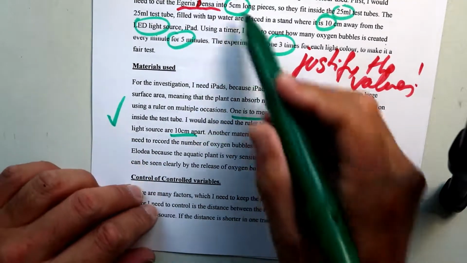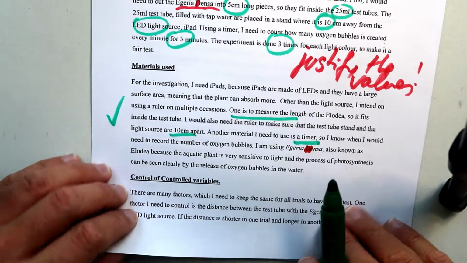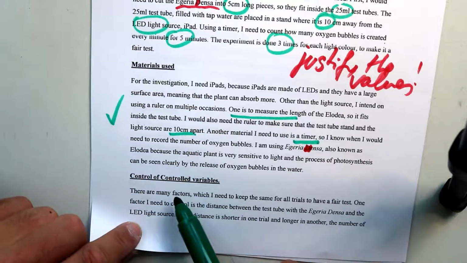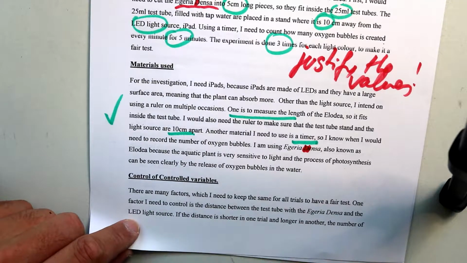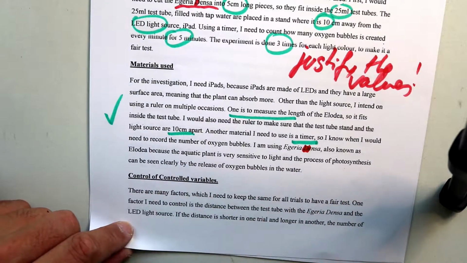I mean, maybe you could combine this a little bit, but it's okay. Yeah? Control of the controlled variables. So all of those variables that have to stay the same, which you need to keep the same. All of those introductory sentences you can just cancel out, of course.